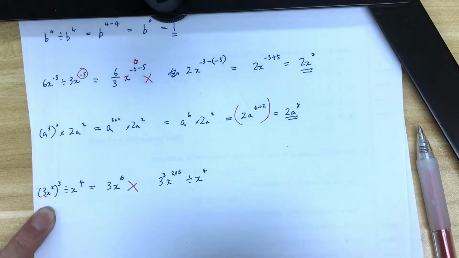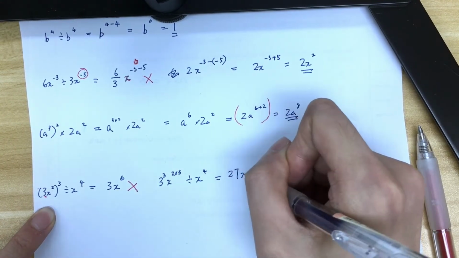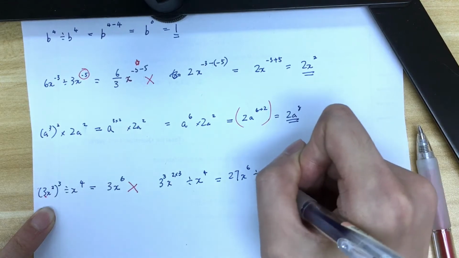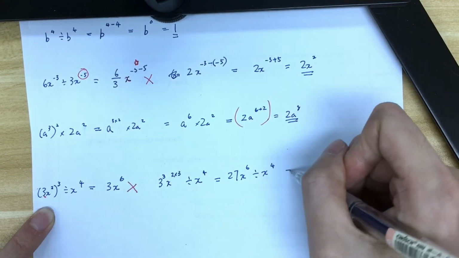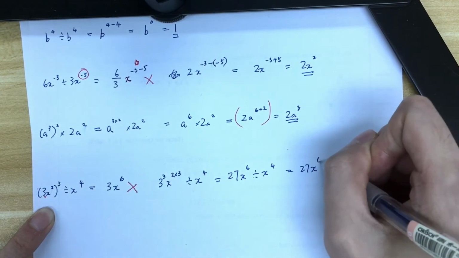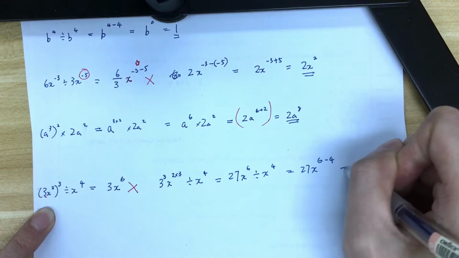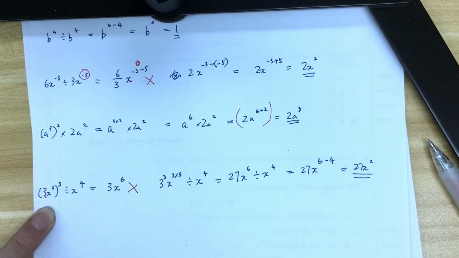I'll do it step by step. 3 cubed is 27, x to the power 6 divided by x to the power 4. Then use another index law, divide, right? Minus: 27x to the power 6 minus 4 equals 27x squared. That simple.